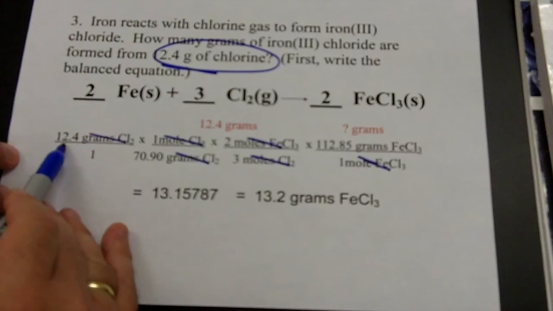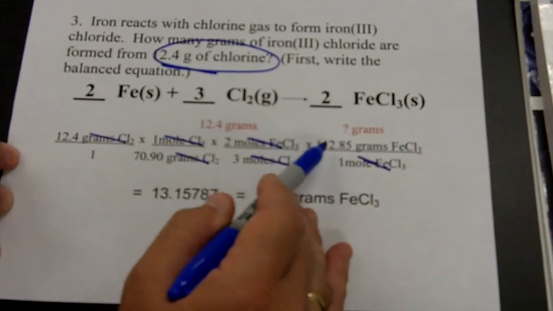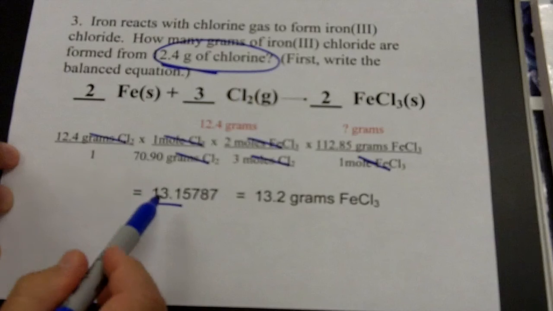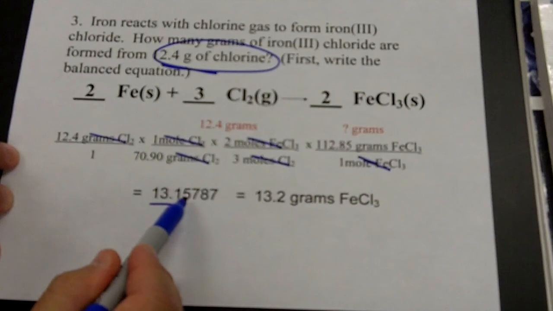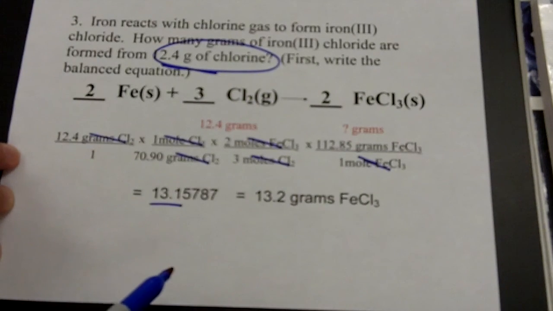13.15787. I have 3 significant digits here, 4 there. These don't count, nor does this one. Here I have 5. I can only have 3 significant digits. 13.1, the 5 is 5 or bigger. It kicks this one up. I have 13.2 grams of iron chloride, and I'm done.